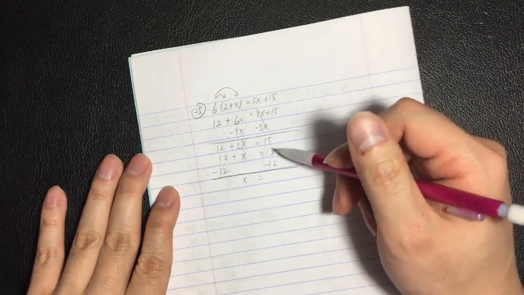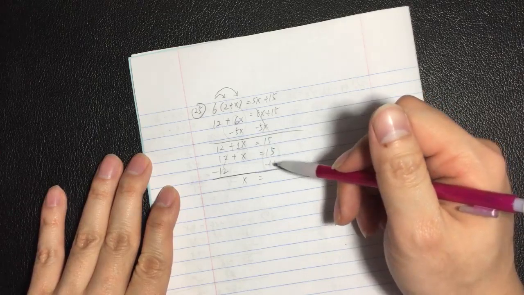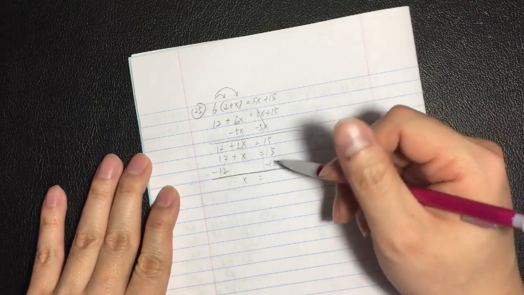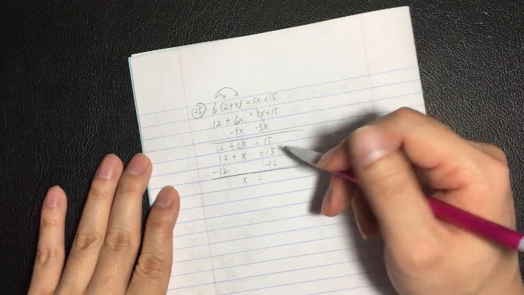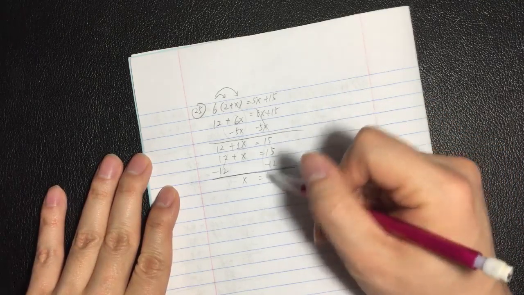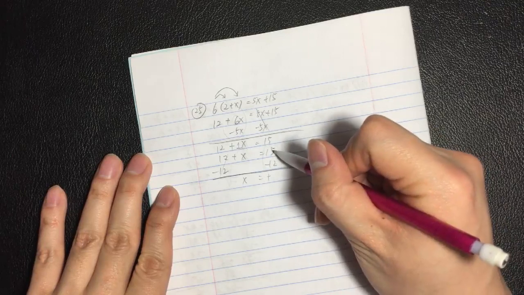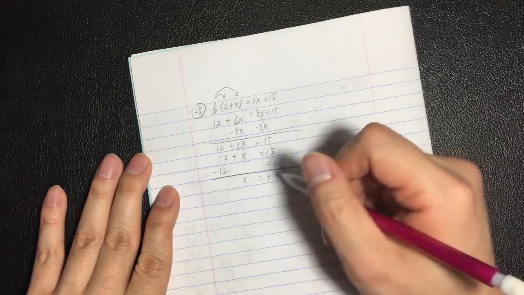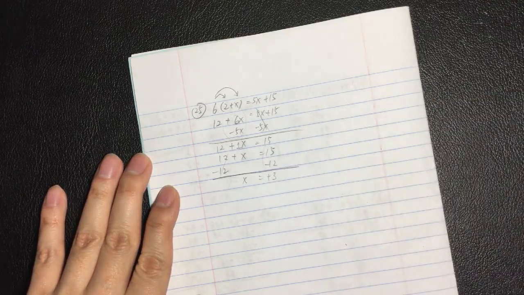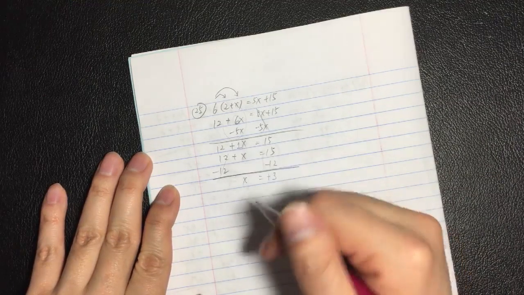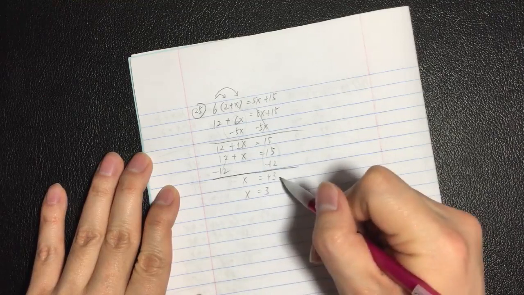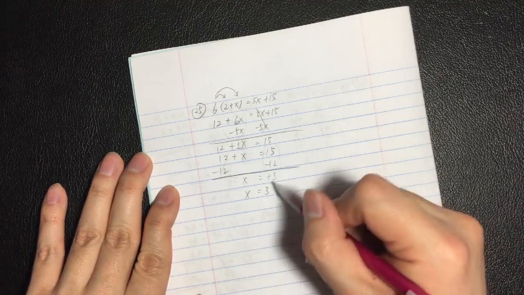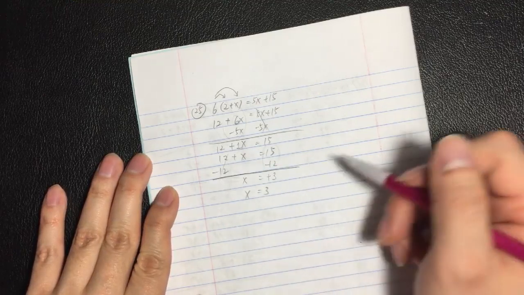When adding two numbers with opposite sign, keep the sign from the number that has larger magnitude. Here, positive 15 has larger magnitude, so I keep positive sign. And then subtract the magnitude. 15 minus 12 is 3. If an answer is positive, we don't write positive sign, so the answer is s equal to 3.